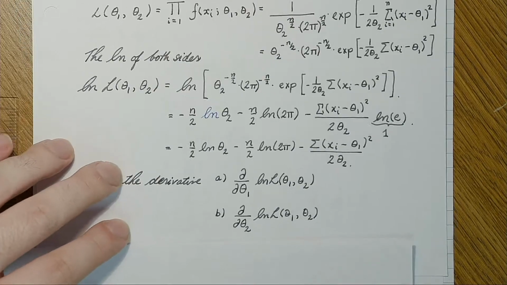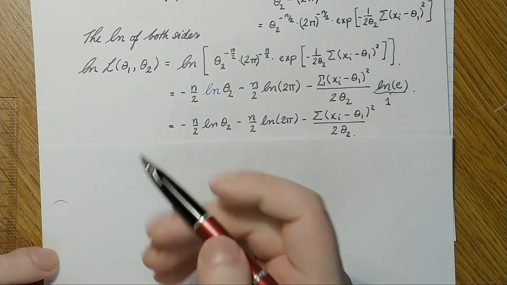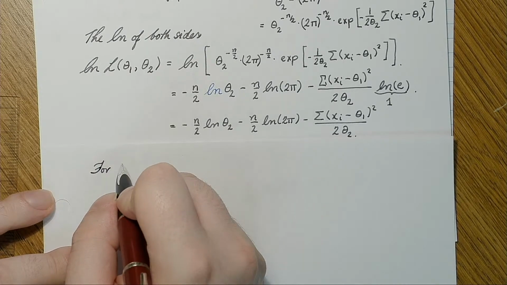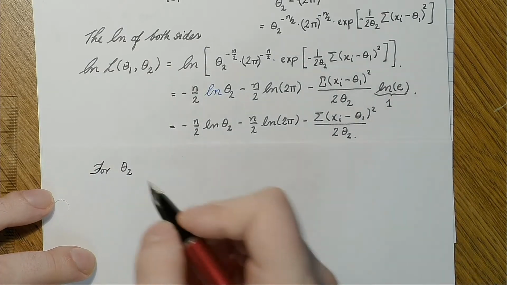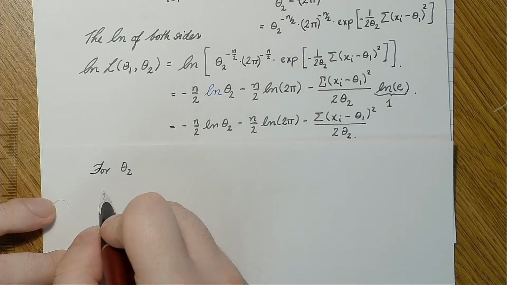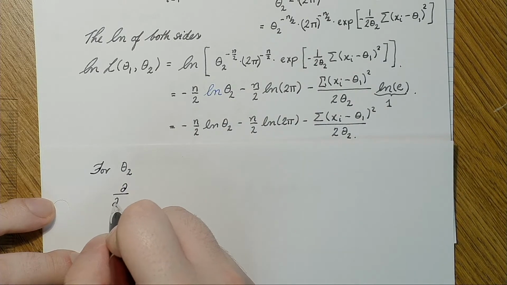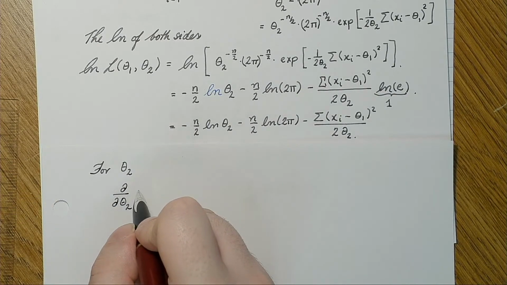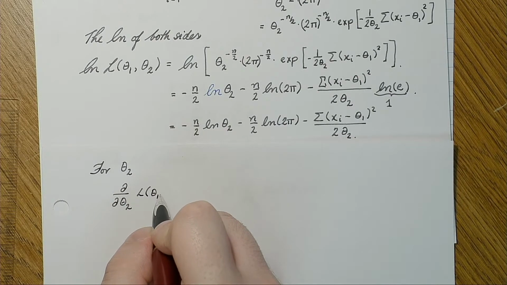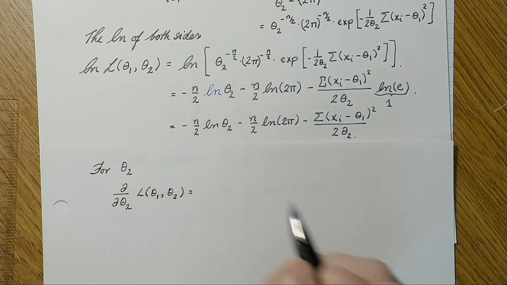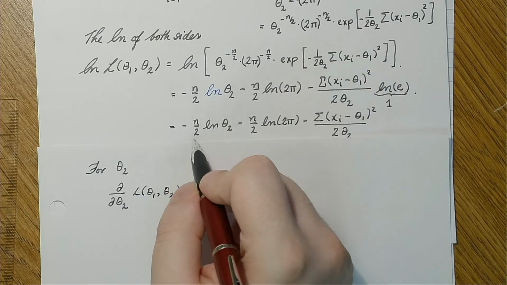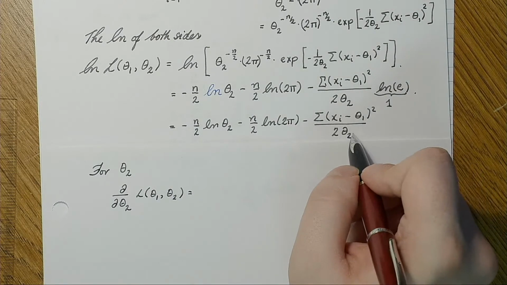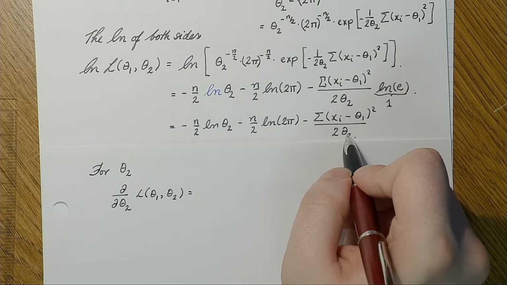So if we do it for theta 2, then we need to take the derivative of this one. I don't have to worry about this, but I do have to worry about this one as well, because here's the theta 2 over here.